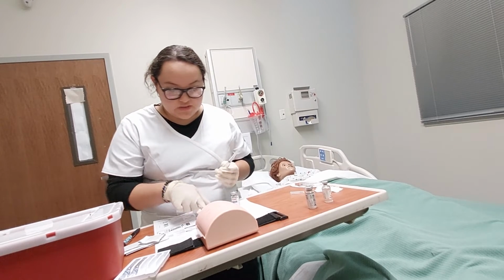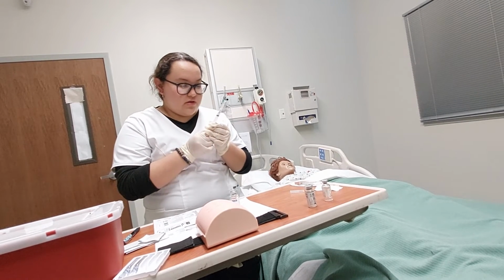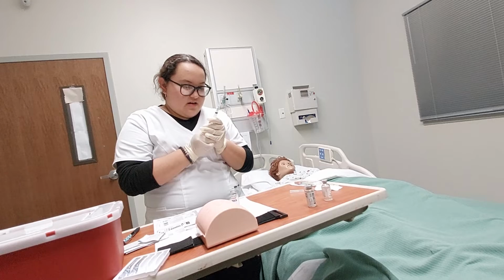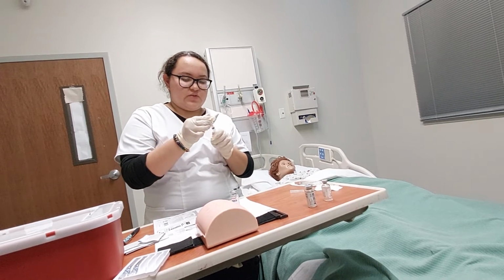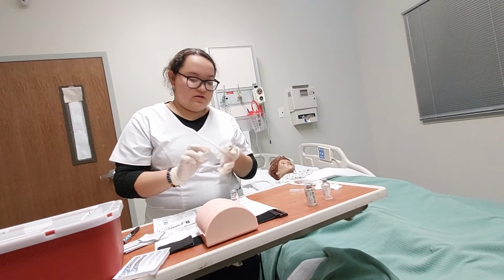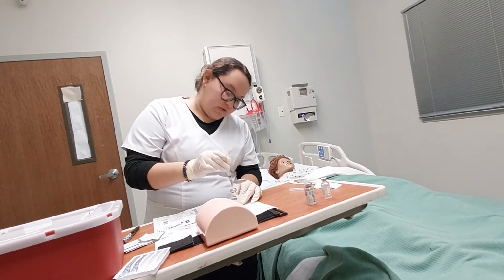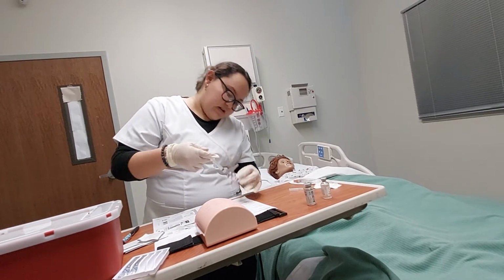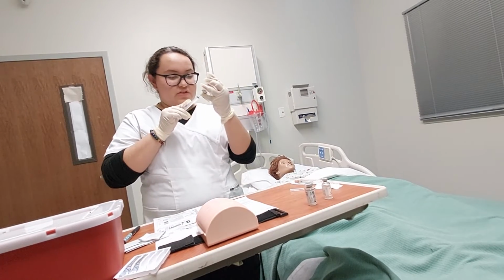Okay, so for this one, we need 0.2 of air. Okay, so we're going to uncap the needle. We're going to put 0.2 of air in. We're going to get 0.2.